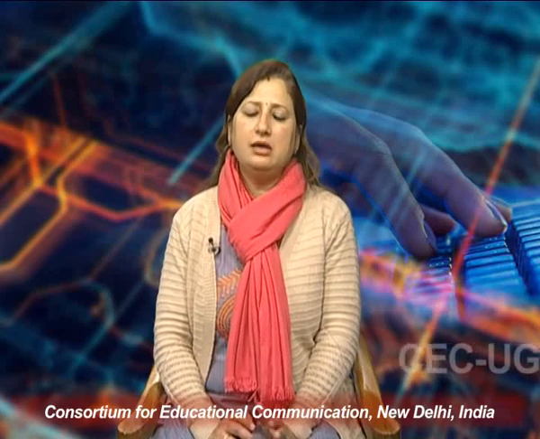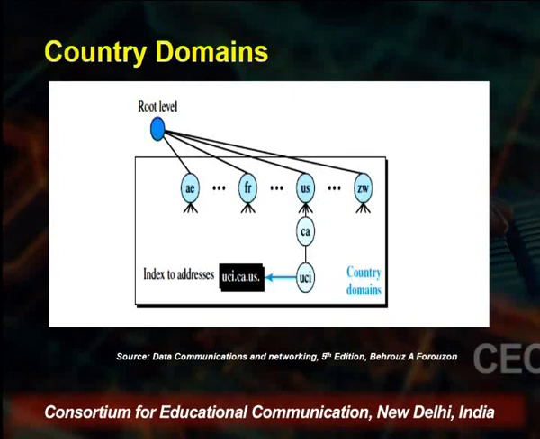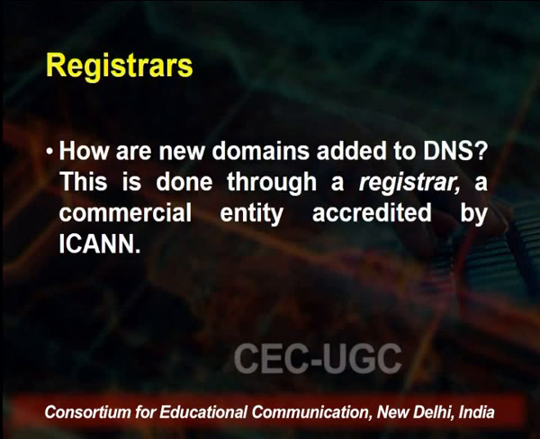So, we have slight variation according to the structure of the country or according to the policies of the country in which the domain names are going to be used. If we look here, different countries have a root level, and then you can have different types of country domain names.